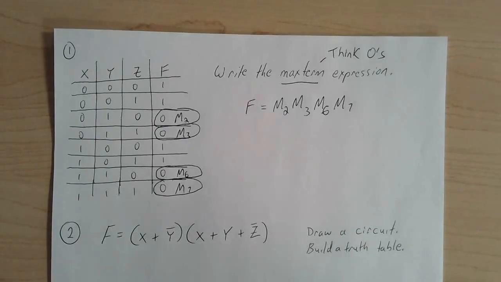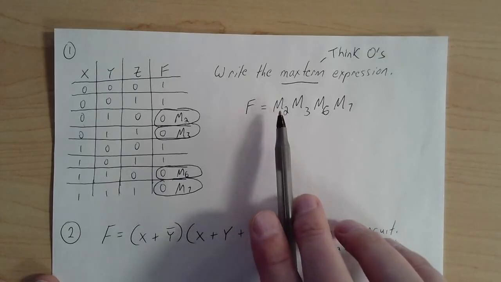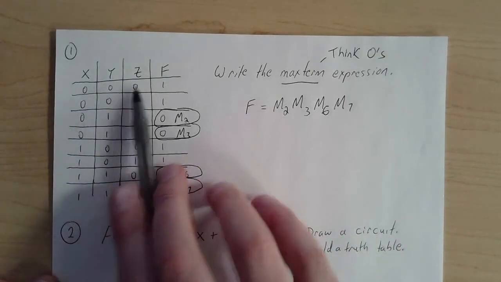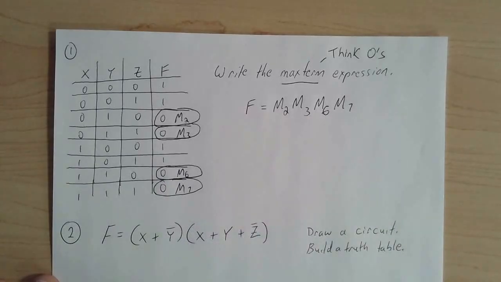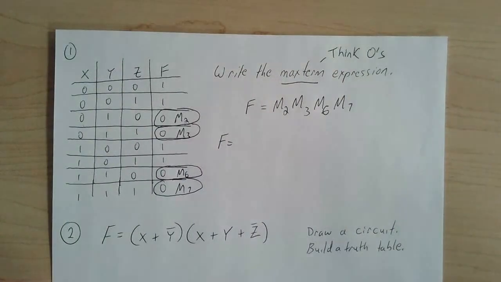And the expanded form of this is going to be an OR term for each of these max terms. It's going to be an OR term that has each of the literals X, Y, and Z in it. And then all of those OR terms will be ANDed together.